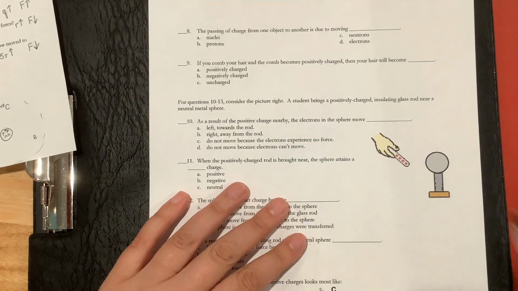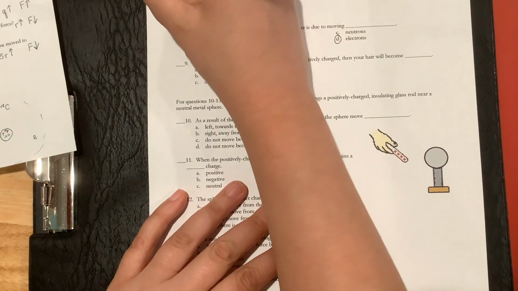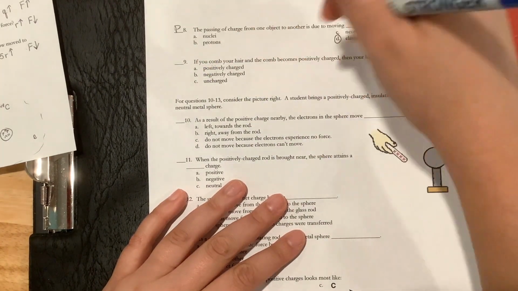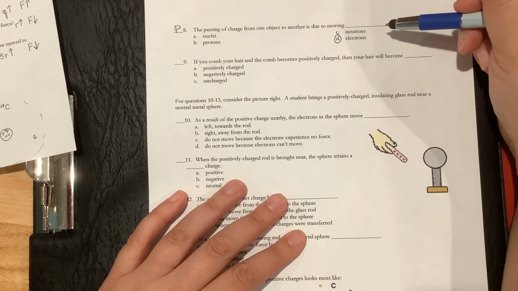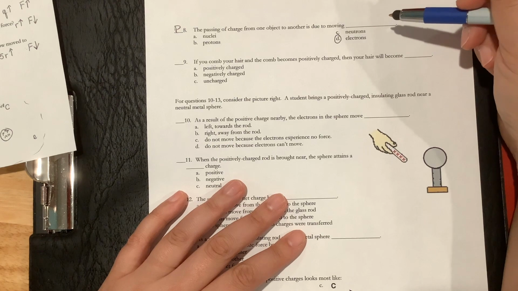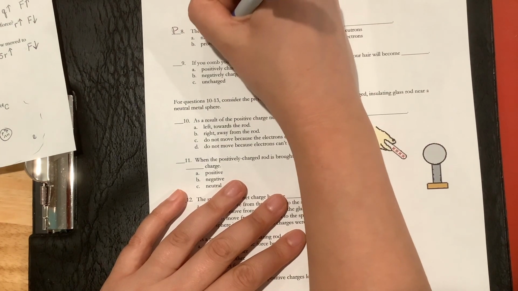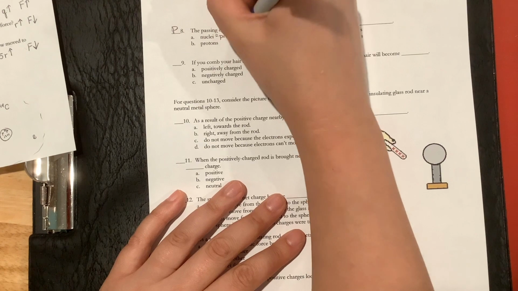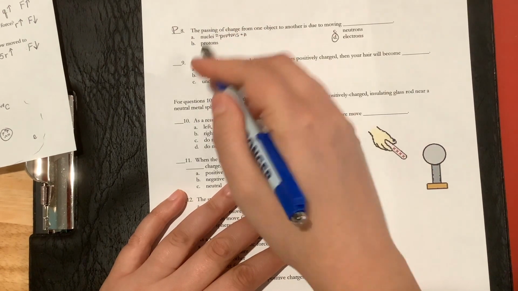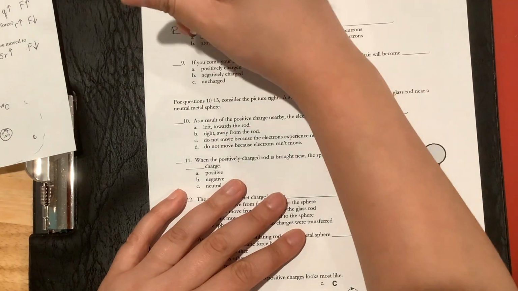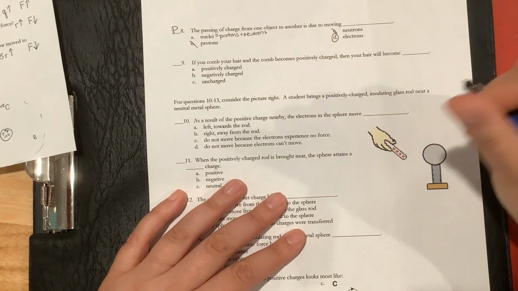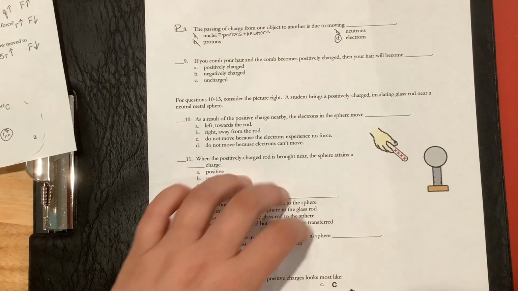And those reasons are why when you pass charge from one object to another, it's because of moving electrons. Protons are too heavy. Neutrons are too heavy. Neutrons don't even experience the electric force. And nuclei means protons and neutrons. So if protons don't experience this force significantly and neutrons don't either, then neither will nuclei.